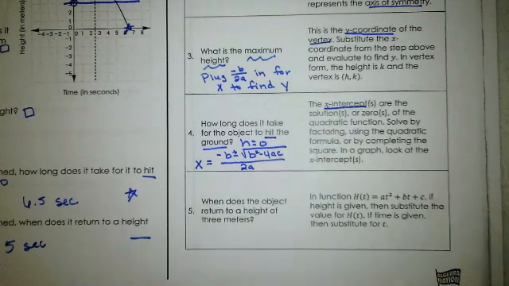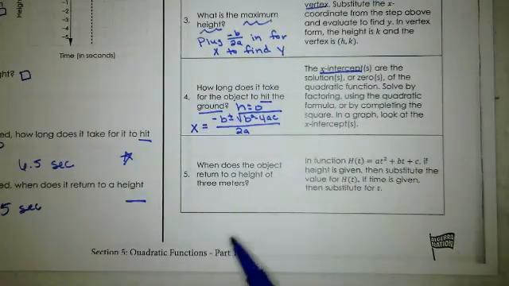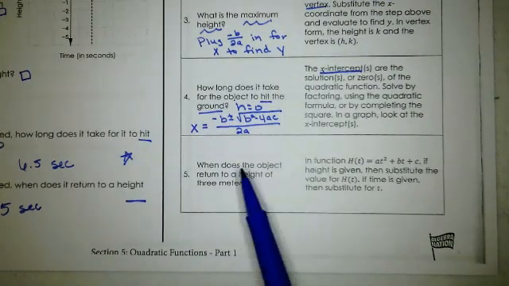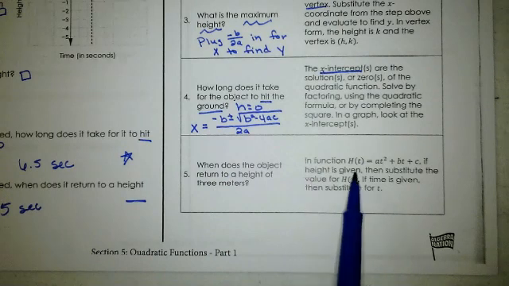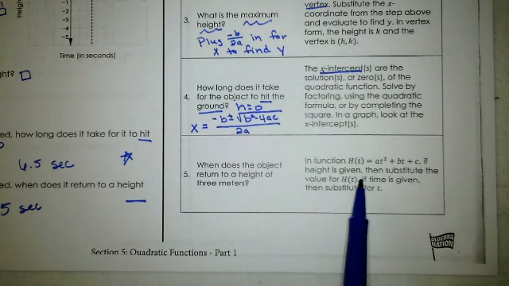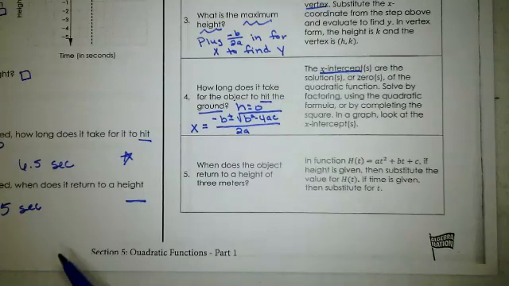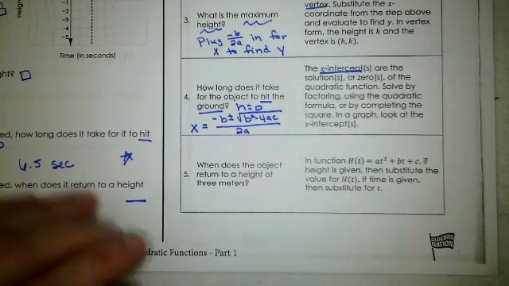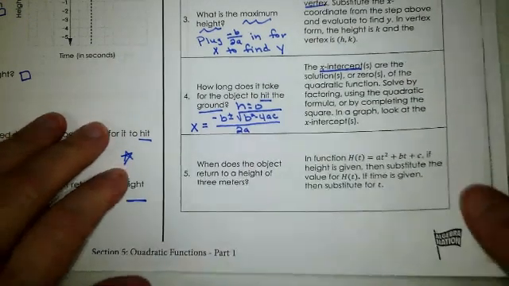When does the object return to a height of, in this case, 3 meters? So if you have your function, if height is given, then substitute the value for height and solve. If they give you a time, substitute that in for time and then figure out height. So let's give this a shot.